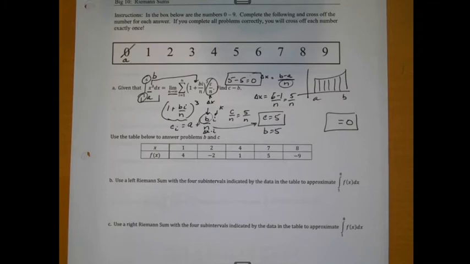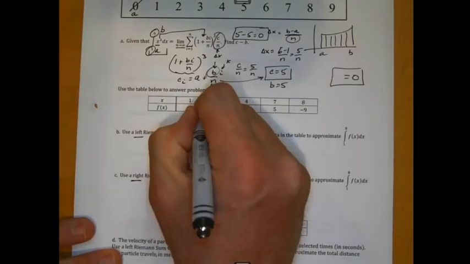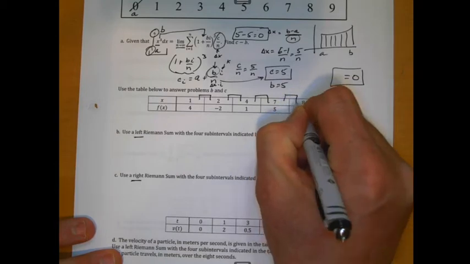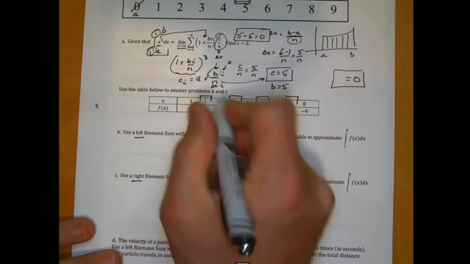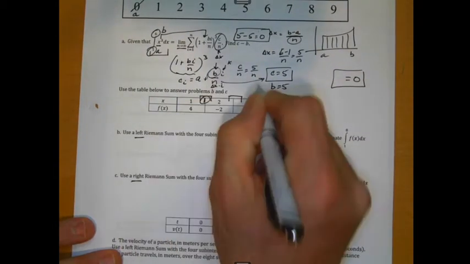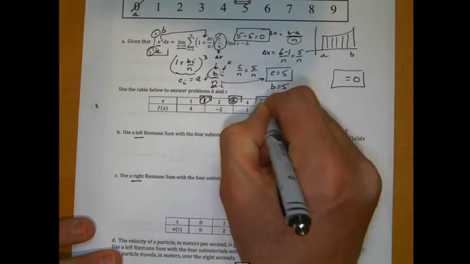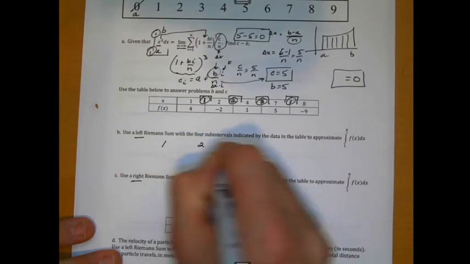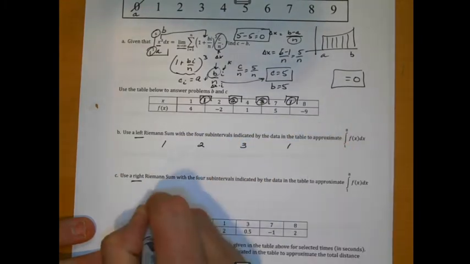All right, Riemann sum, 4 equal subintervals, not necessarily equal, but 4 subintervals from 1 to 8. And this is the left one, this is the right one. So reminder, we need 4 subintervals, so we're going to go from these 4. The difference of those is going to be your delta x. So we get a 1, we get a 2, we get a 3, and we go back to a 1. So we have a 1, a 2, a 3, and a 1. And it's going to be the same down here.